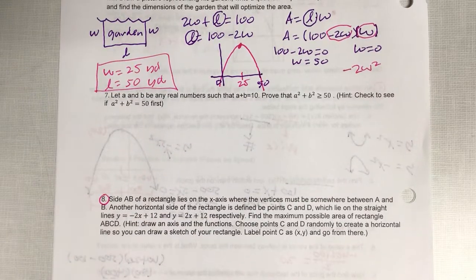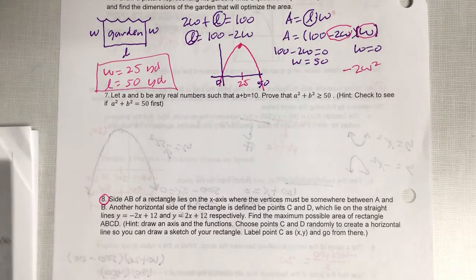All right, let's go on to number 8. The wordy number 8.